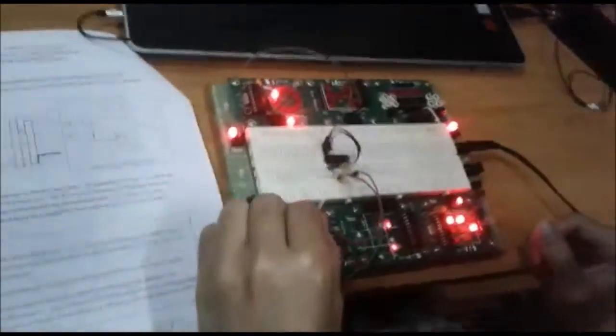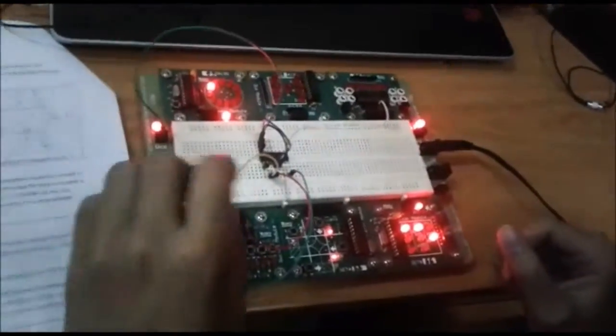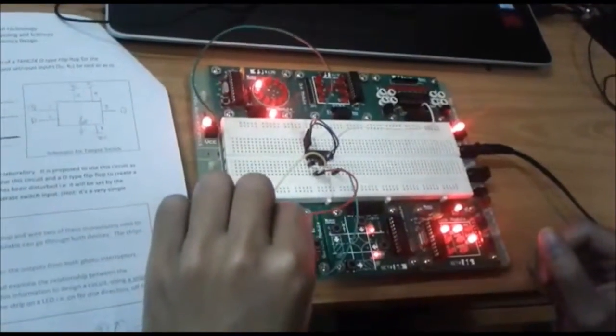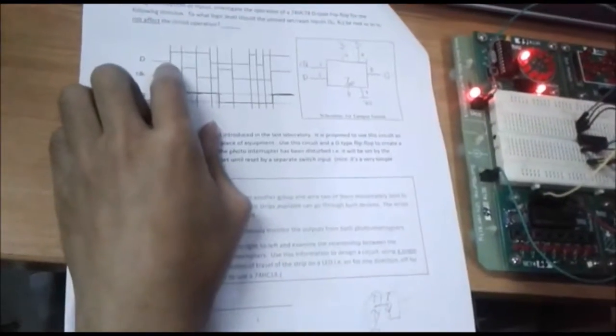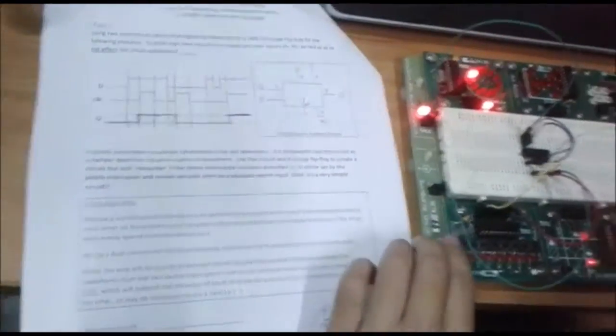Hi, I am Ziyao. Now I will demonstrate part 1. As we can see, the yellow wire represents D, and the red wire represents the clock. Now I will show when D is 1.